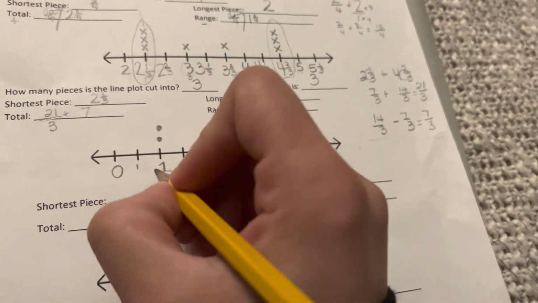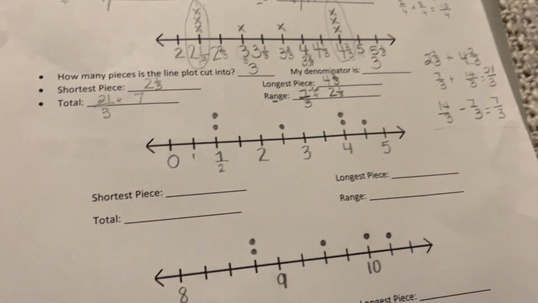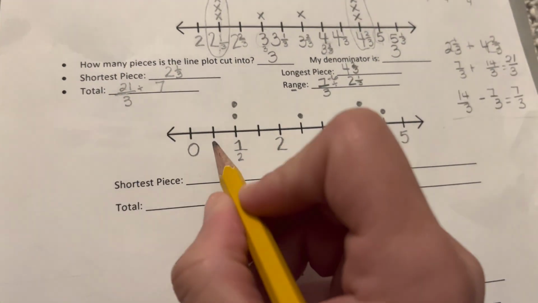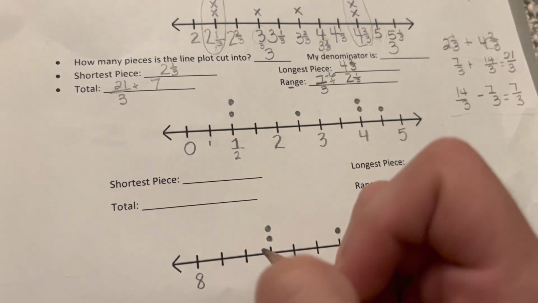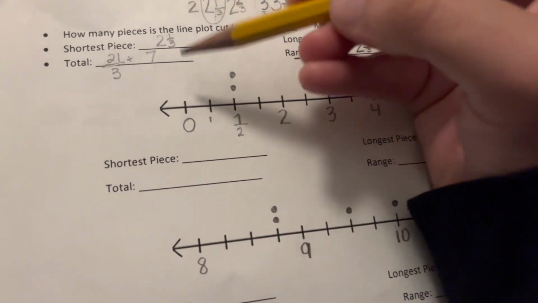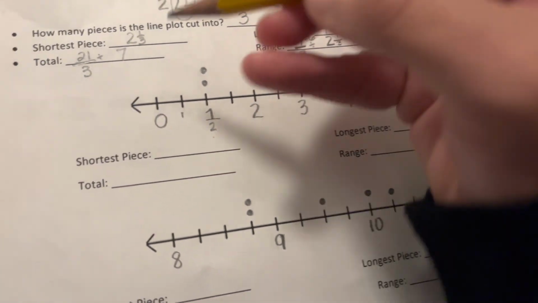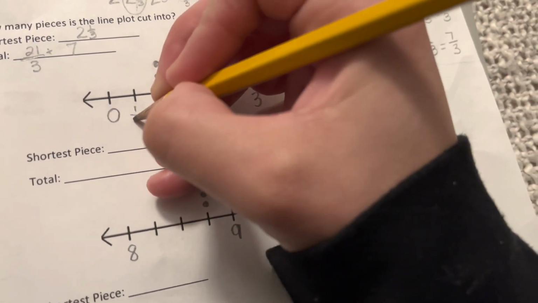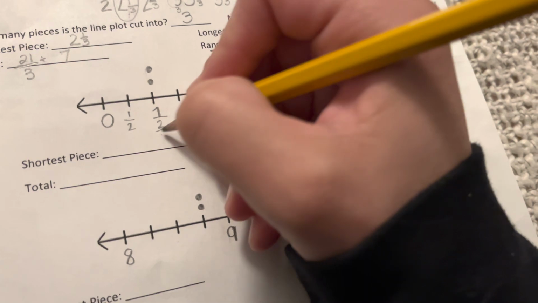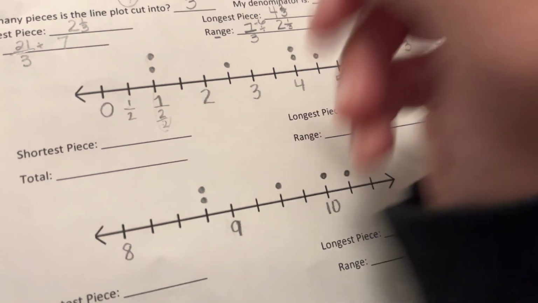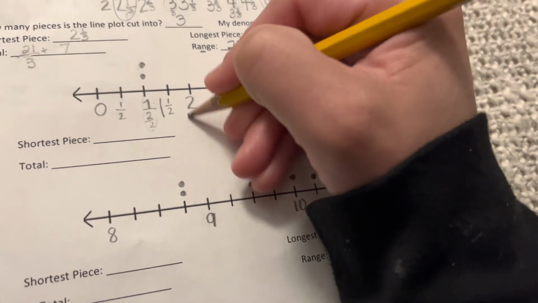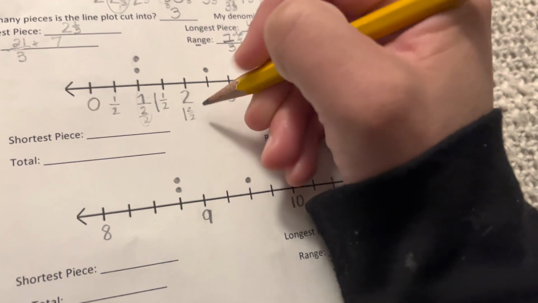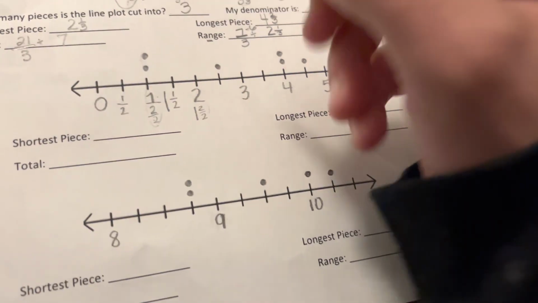For this line plot, it's only cut into 2 pieces. You count at the first notch after that first whole number, and you count all the way through to the next whole number. But my next whole number is right here, so I stop. This would just be 1 out of 2. That's 2 out of 2, which is the same as 1. Because this is after 1, the whole number is 1, and it's the first notch out of 2. This would be 1 and 2 over 2, 2 halves, but that's the same as 2.